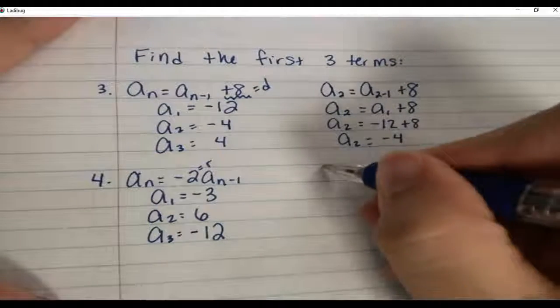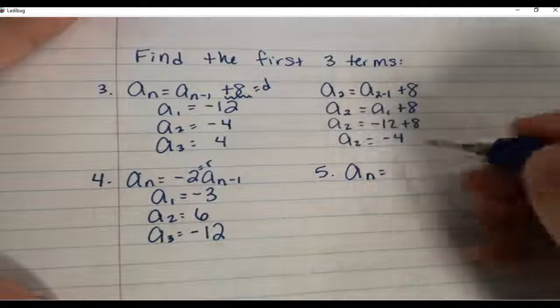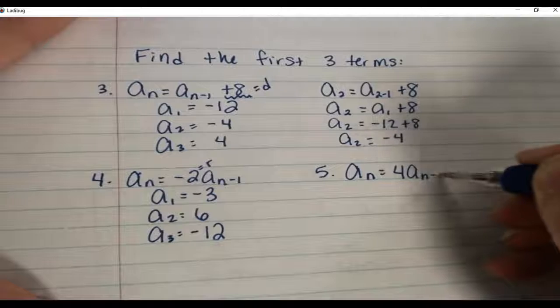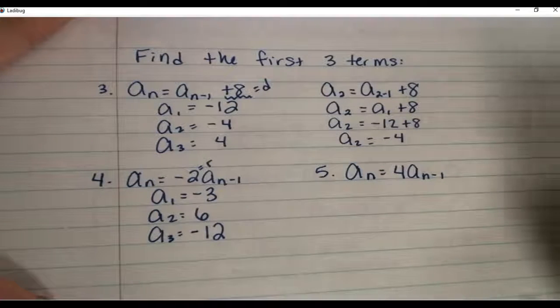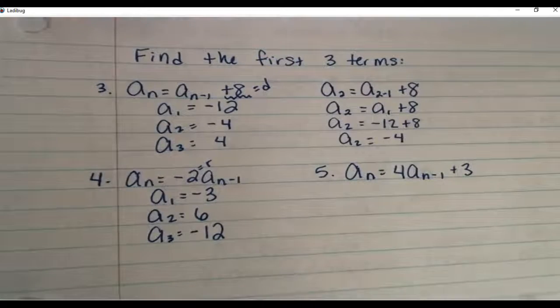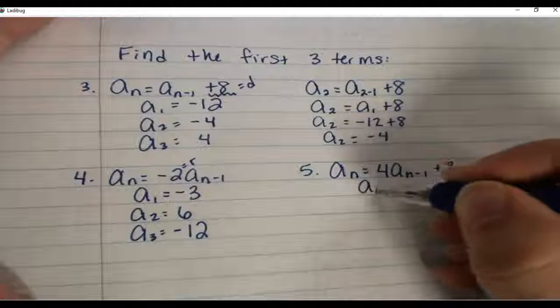Now, sometimes it will have both arithmetic and geometric properties. So let's do one of those and then we'll move on. So let's say we have an equals 4, an minus 1 plus 3. And it tells me a1 equals 5.